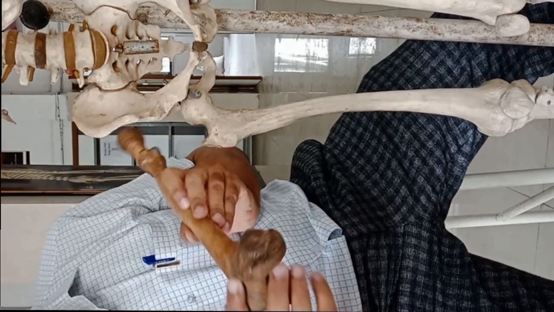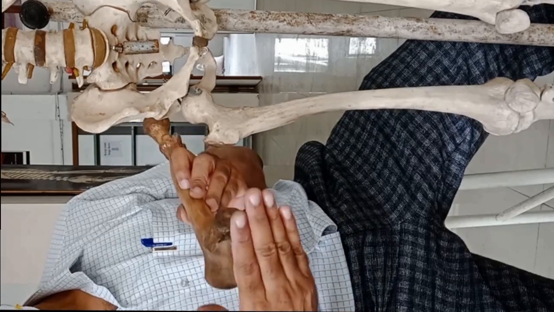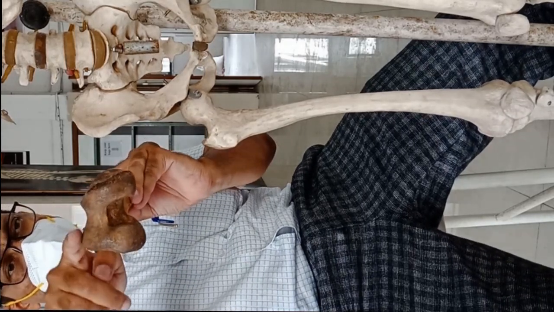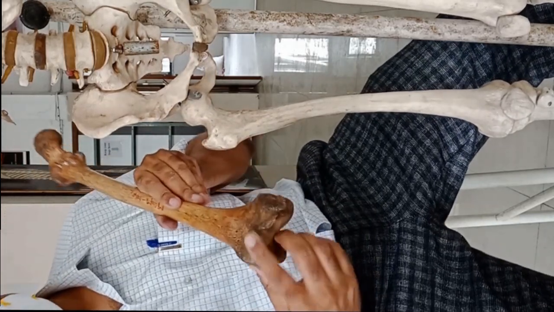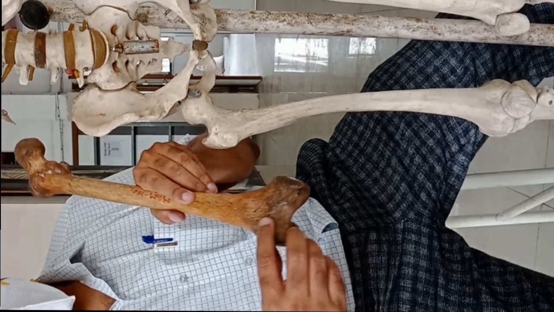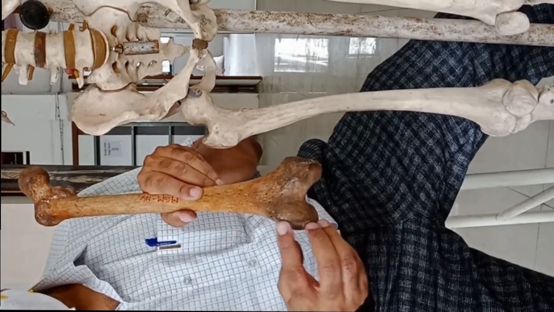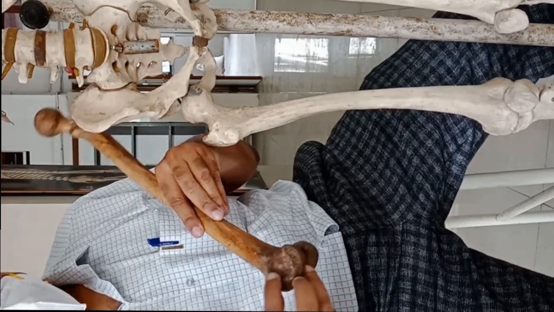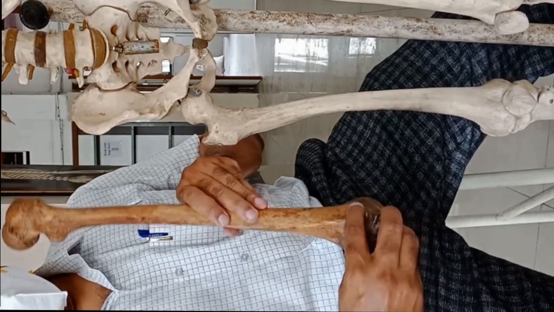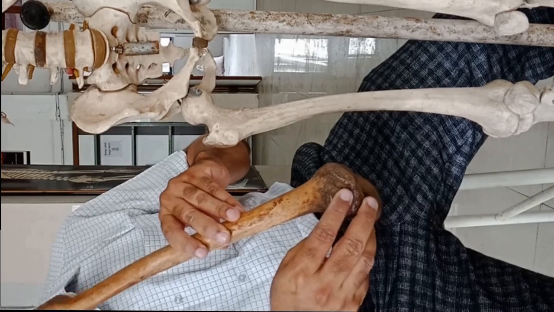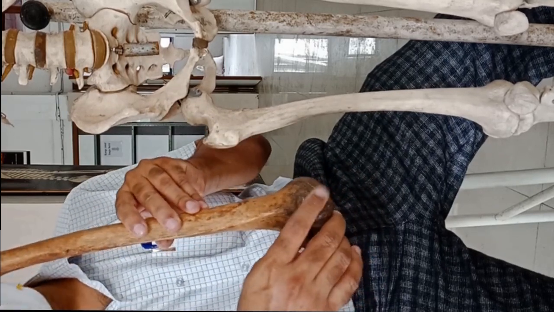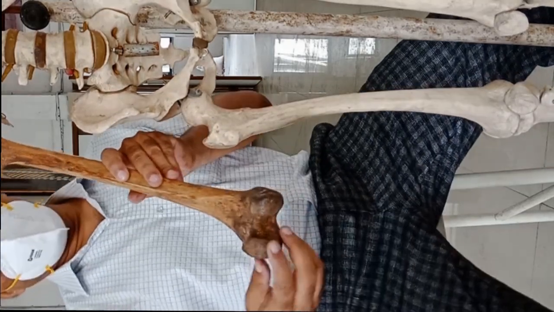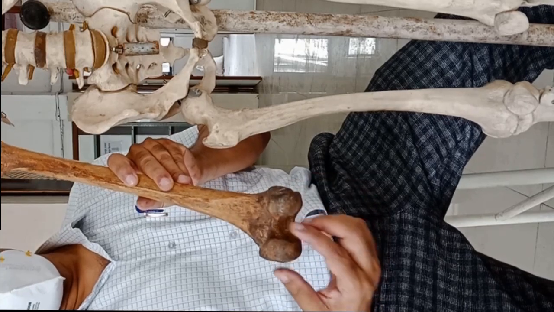Here we can see the articular surface. The lower part is the tibial articular surface, and here is a V-shape. You can see this V-shape, so that is for the patellar articular surface. One centimeter above this articular surface, we will get the capsular lining, and in the lateral part we will get a depression, where the popliteus is attached. It is the intracapsular popliteus muscle.